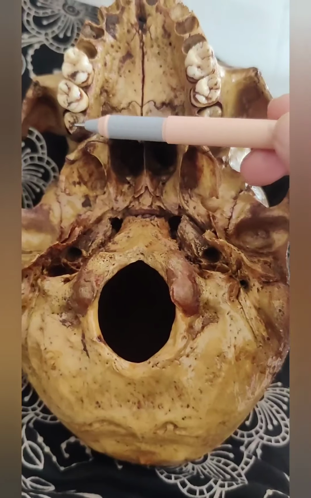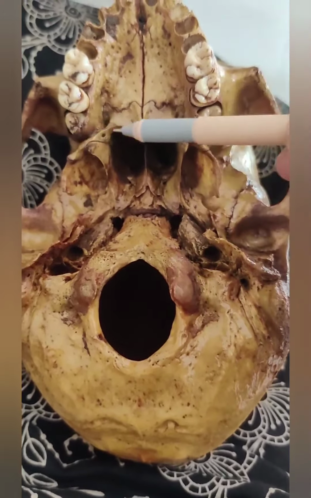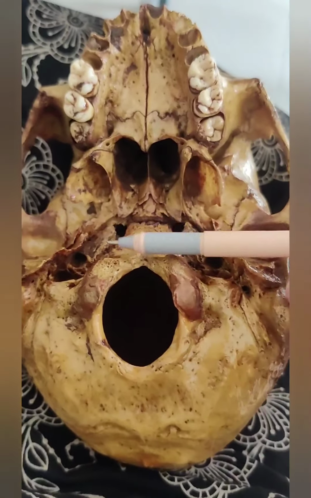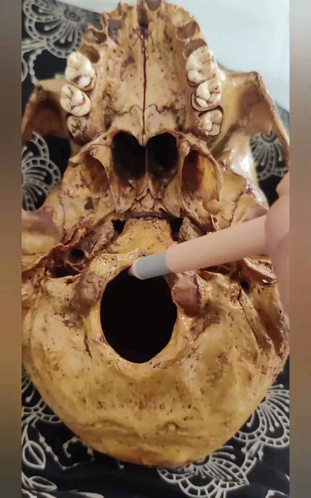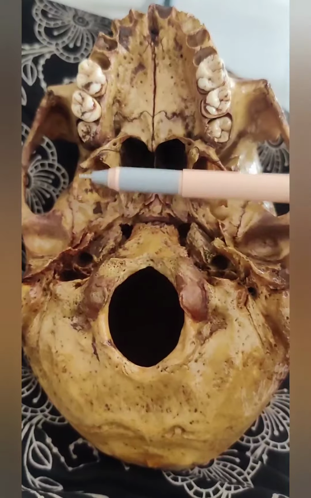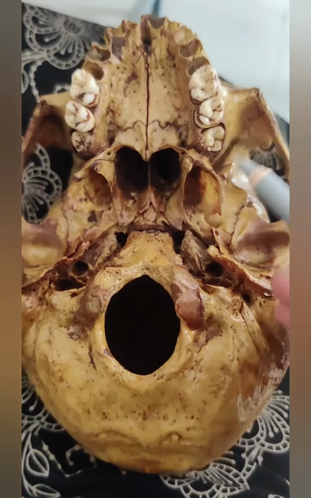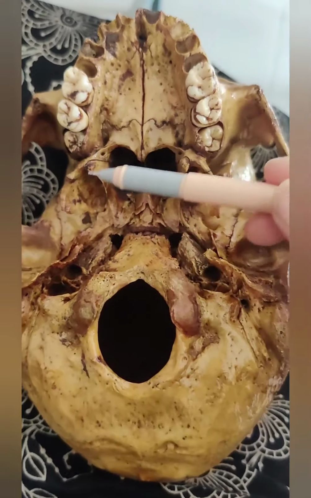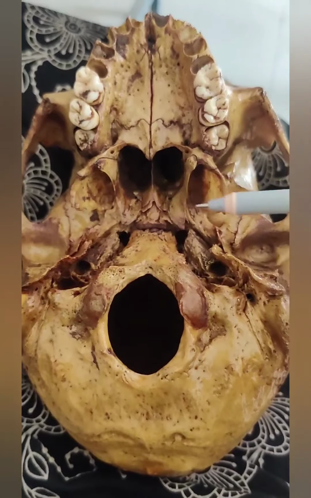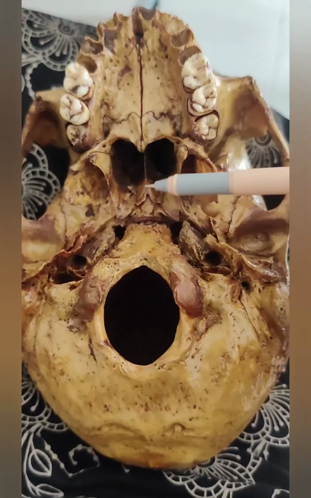The middle part of the Norma Basalis extends between an imaginary line drawn through the posterior border of the hard palate and an imaginary line drawn through the anterior margin of the foramen magnum. So this part is the middle part of the Norma Basalis. To discuss it, we will divide it into two parts, the median area and the lateral area. Let's discuss the median area, or the middle area, first.